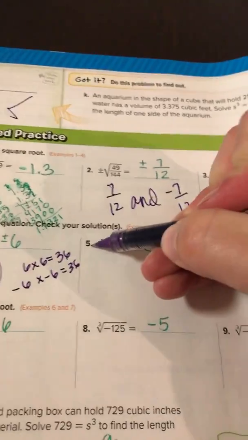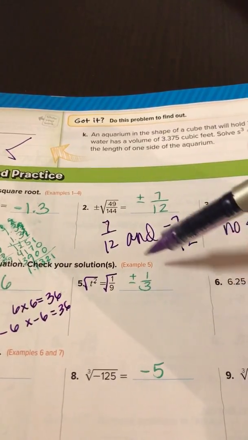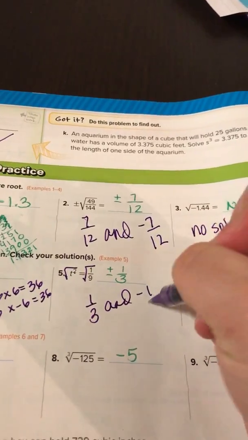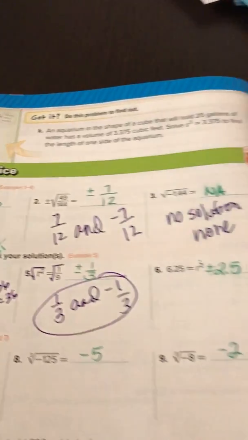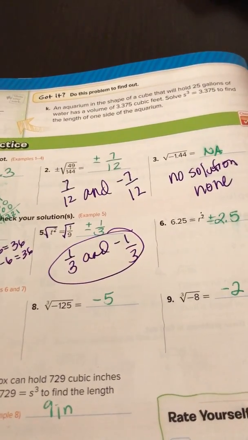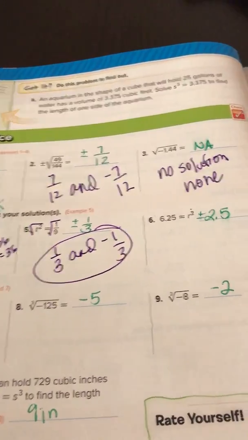So here again, I take the square root and the square root. The square root of 1 is 1, the square root of 9 is 3, and so both positive 1/3 and negative 1/3 are my answers. They are both answers. If you only have one, you will not get correct points. You will only get half points.